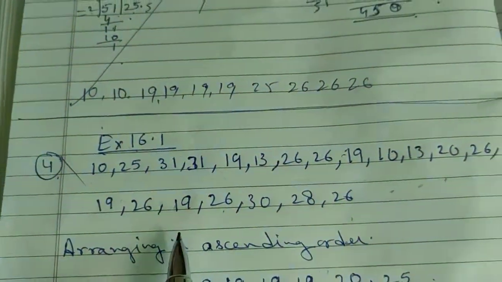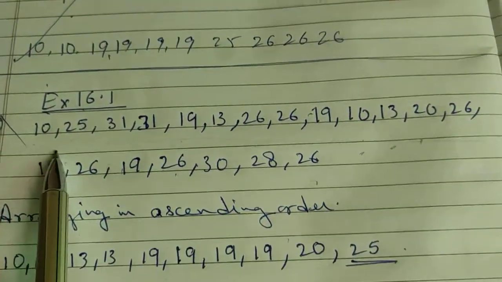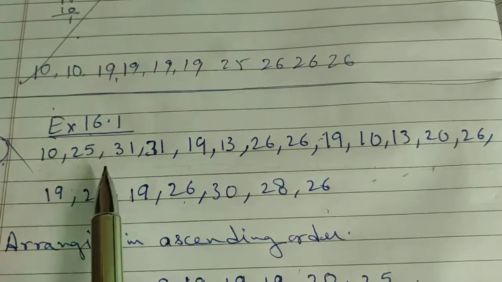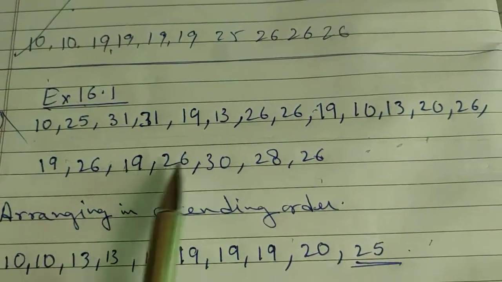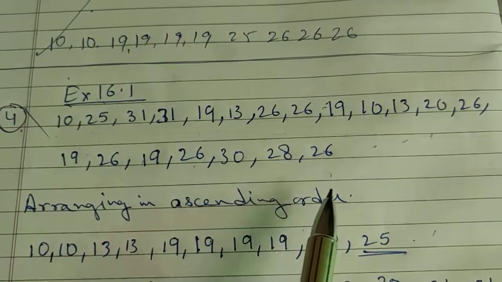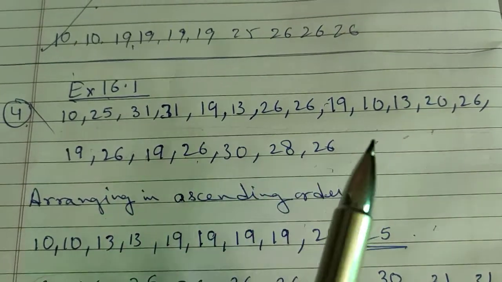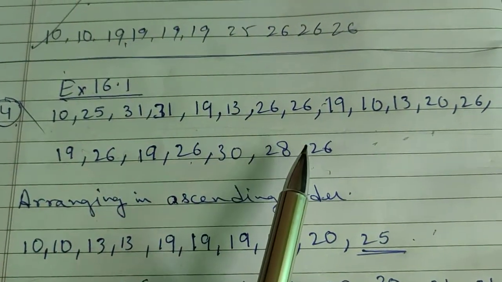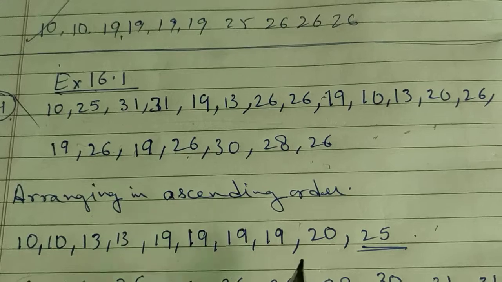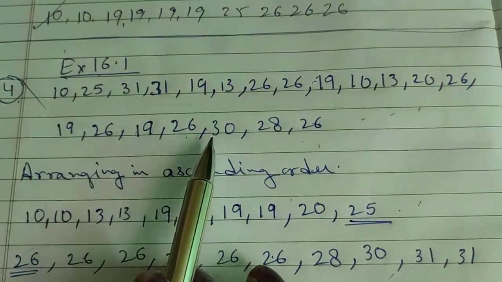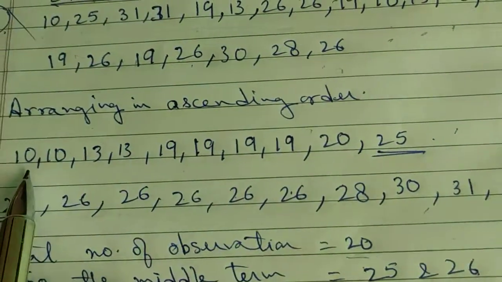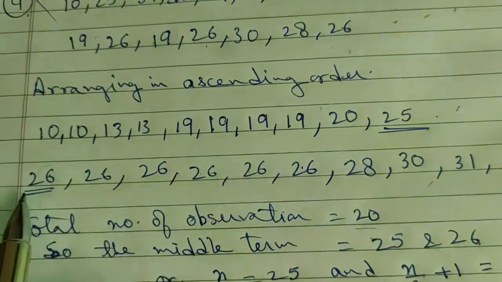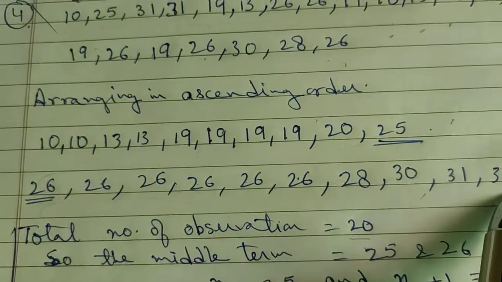Okay. So the first thing is that the numbers they have given are not in serial order. They are in a haphazard way. Since they are in a haphazard way, we will have a problem in finding the frequency and even the median. So the first and foremost thing we have to do is arrange them in ascending order. So here's what I have done. I have arranged them in ascending order.